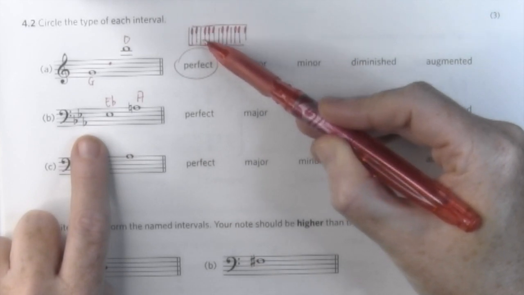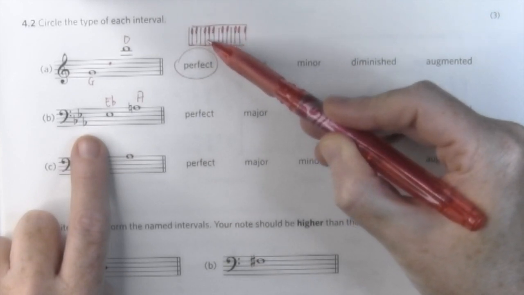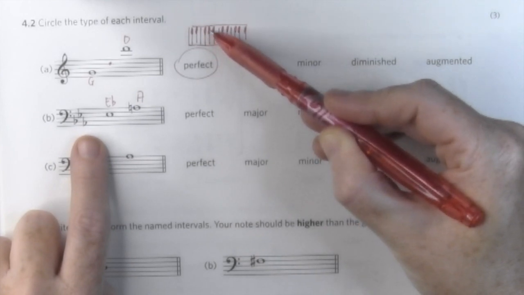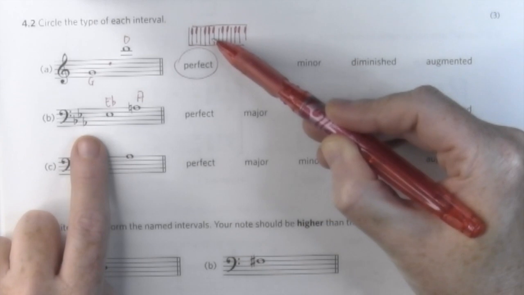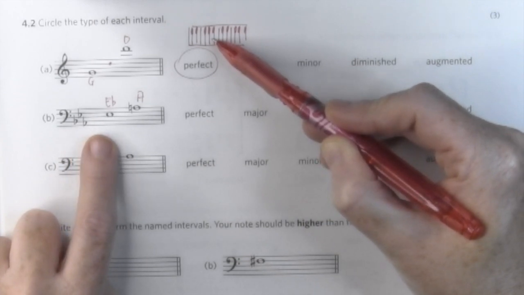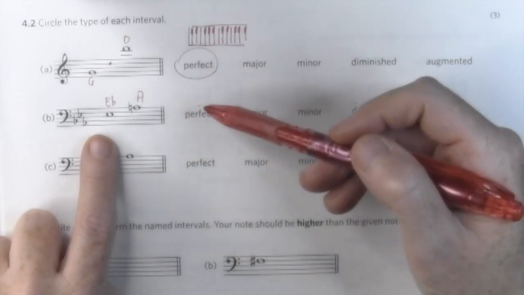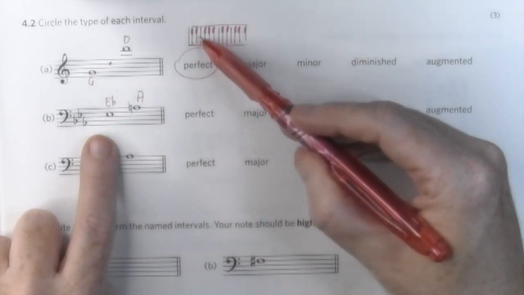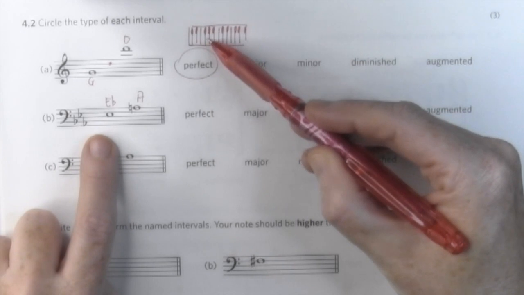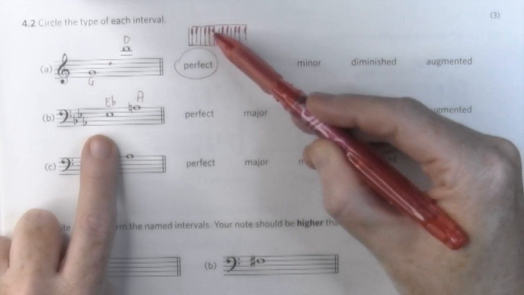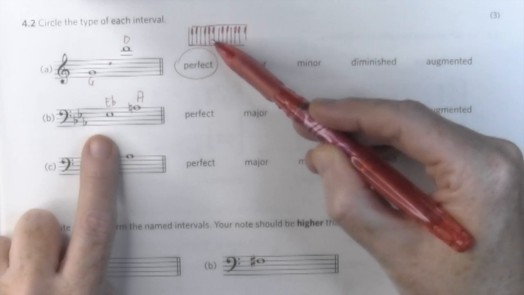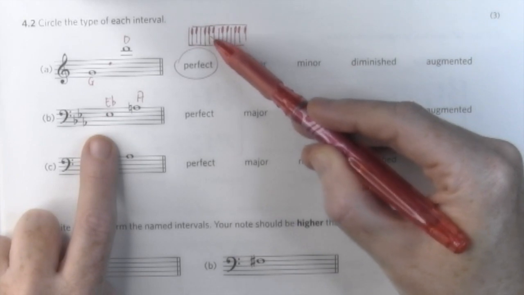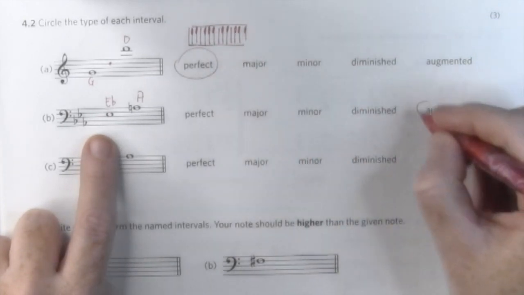So 1, 2 and a half and another half. So it is not perfect, but it has one more semitone, which means it is augmented. So again, 1, 2 and a half and another half. It's not perfect, but it's augmented. There you go.